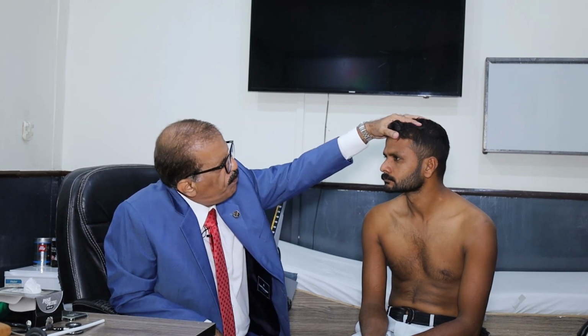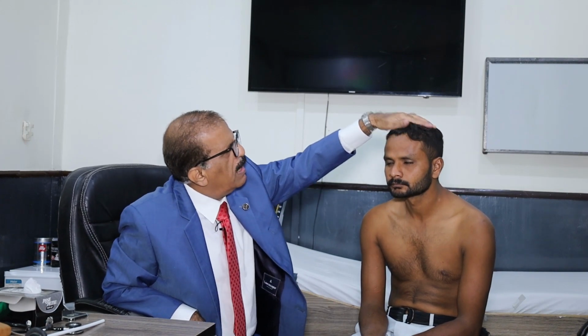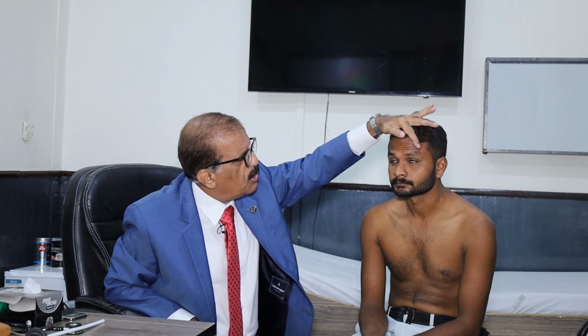There may be asymmetry of the mouth. I think the most obvious sign is the asymmetry of the mouth. The mouth may be deviated to one side. So you could tell from the inspection, but then you have to perform the test formally. First of all, I'll ask him to make wrinkles on the forehead. So he can do it very well. You can see the wrinkles, symmetrical wrinkles on both sides.